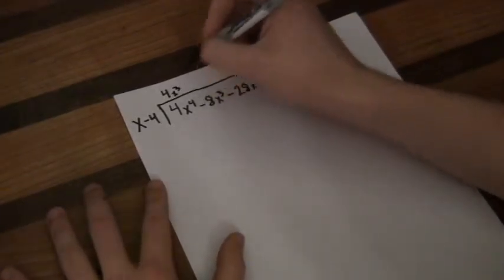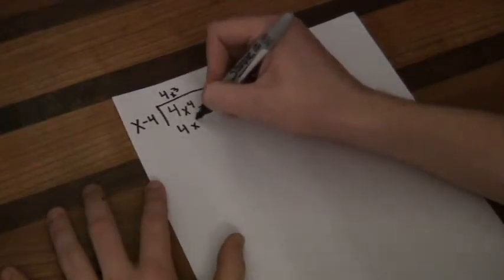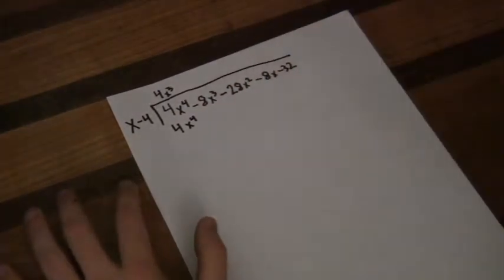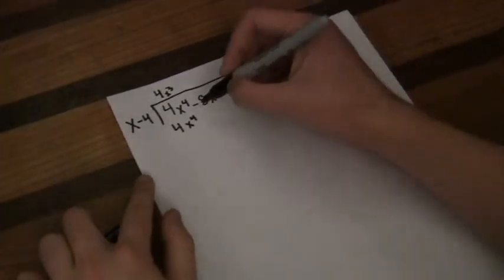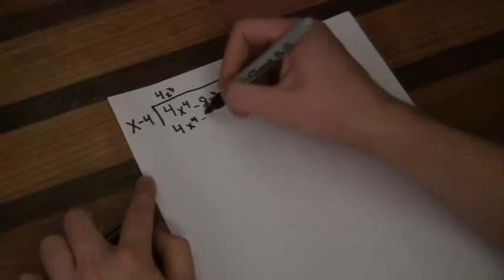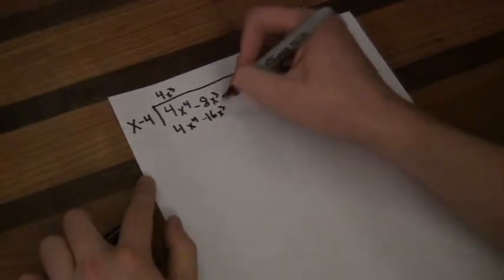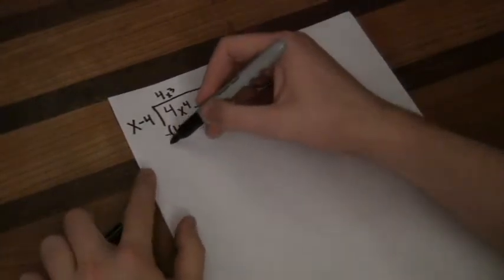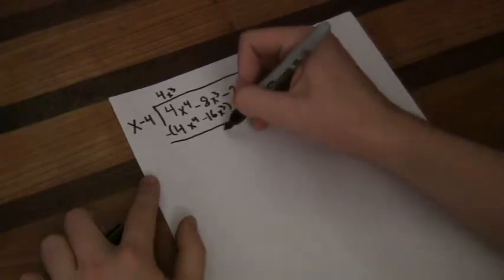We divide out that x. We times it by that x. Times -4 by the 4, giving us negative 16. I'm a fool. I should learn math someday. 16x. Rock and roll. Subtract quantity, leaving us with 8.